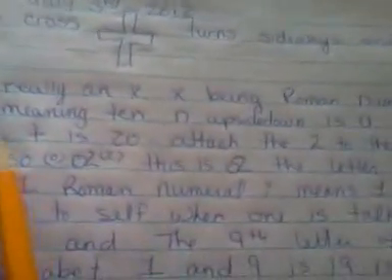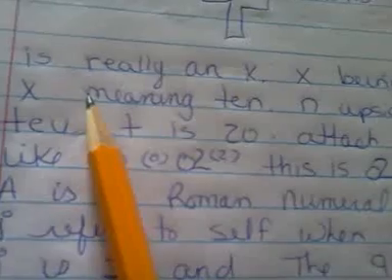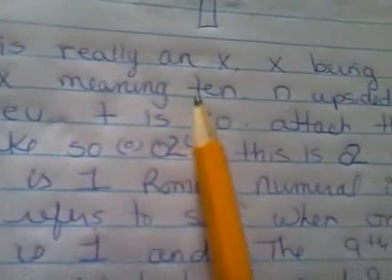What we do here is we take the cross that Jesus is on. If we turn the cross sideways, it becomes the letter X. So, the cross is really an X. X being Roman numeral X, meaning 10.